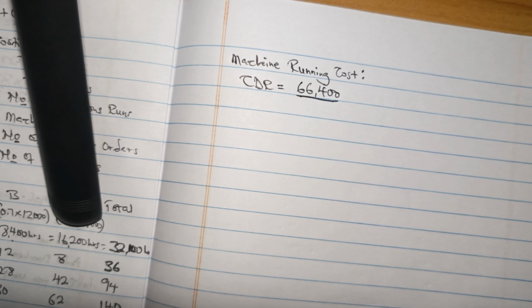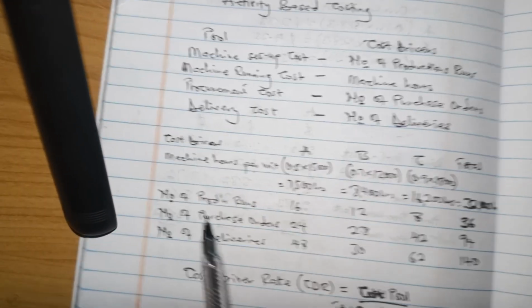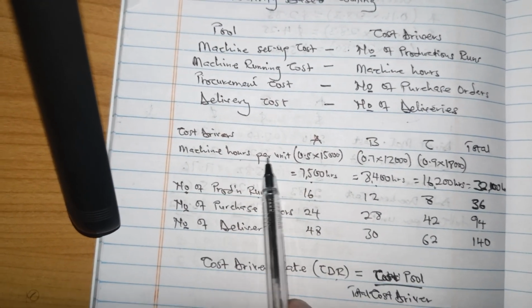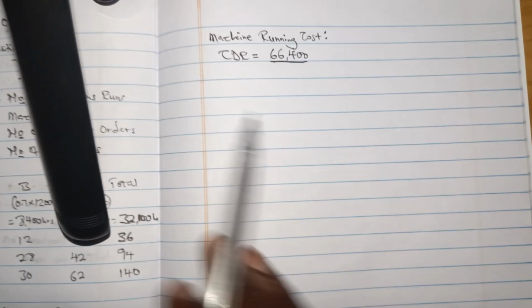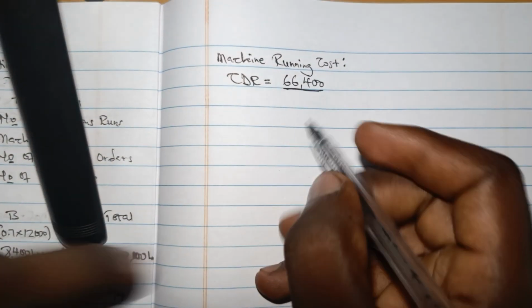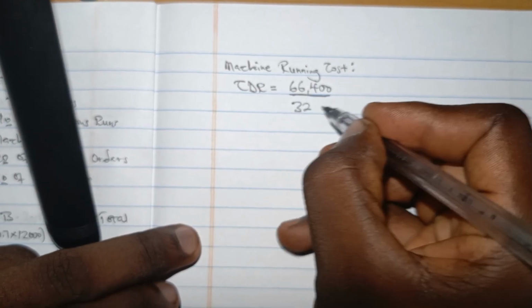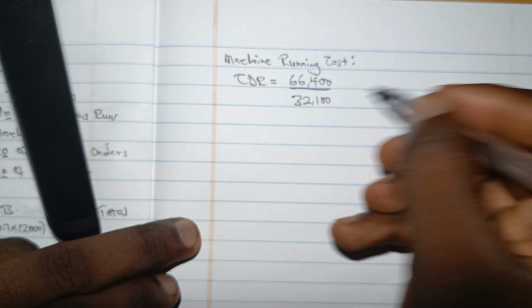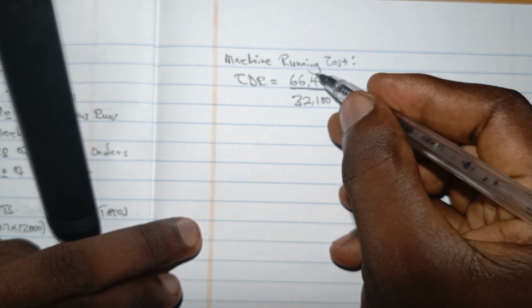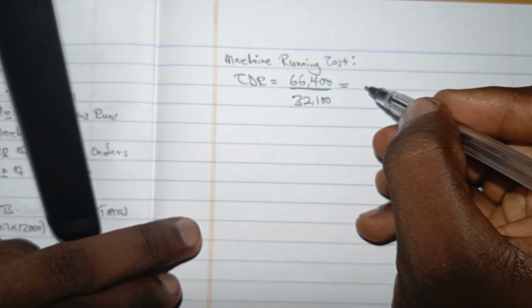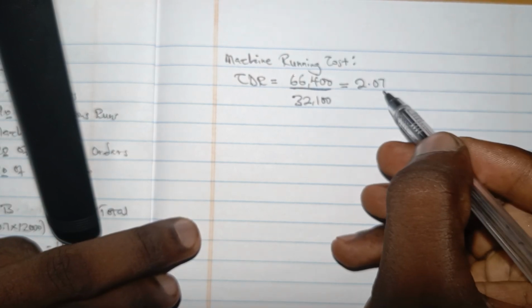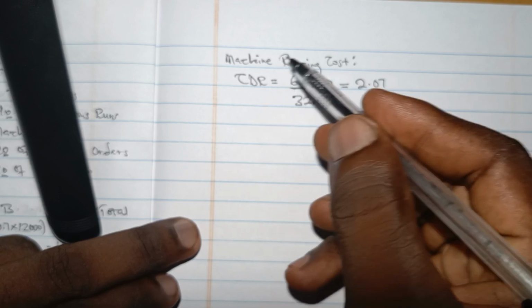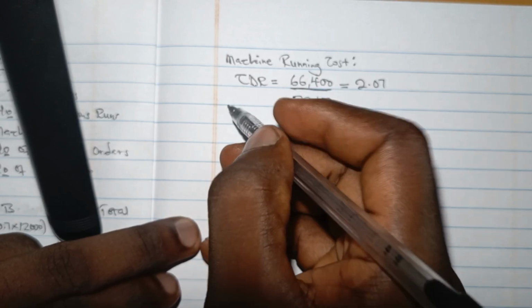So machine running, which cost driver did we use? We use machine hours. Okay, so for machine hours, what was the total? When you check here, machine hours per unit, the total that we had was 32,100. So that's what we are going to divide over here. 32,100 hours. So you divide this by this and you are going to get 2.07. So now we are going to use this to apportion this among the products.